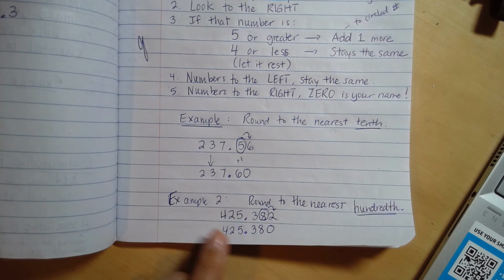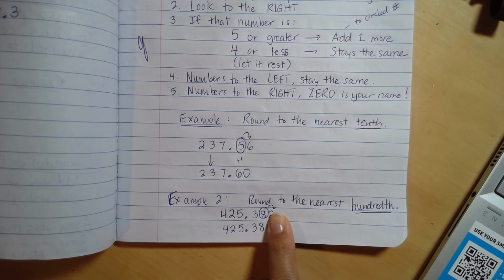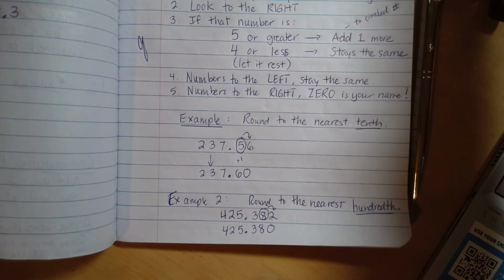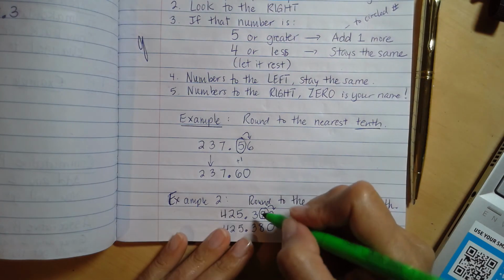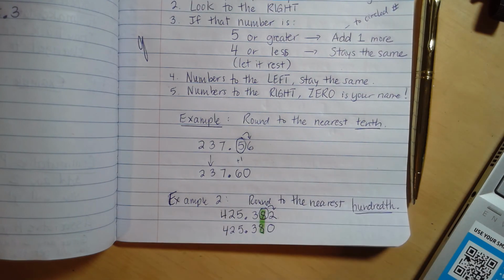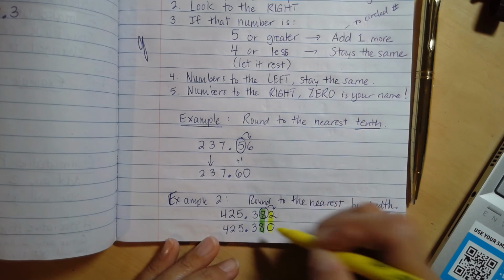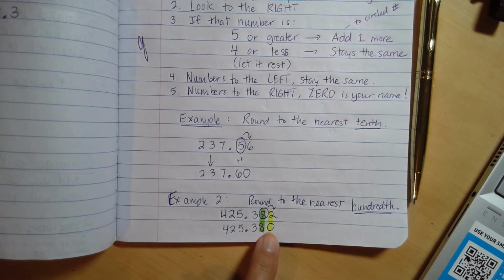Okay, so my number rounded to the nearest hundredth is 425 and 38 hundredths. The 0 there is an equivalent decimal. There are 0 thousandths, so that's still the same answer. So if I were to highlight this, just so you can kind of see what the changes were. The 8 stays the same. The 2 becomes a 0 because you're rounding to the nearest hundredth. There can't be any thousandths.